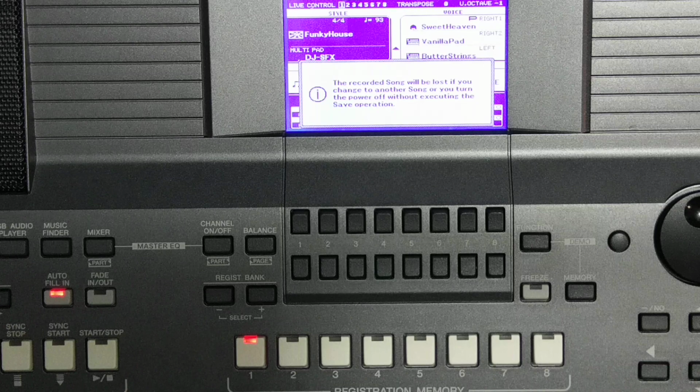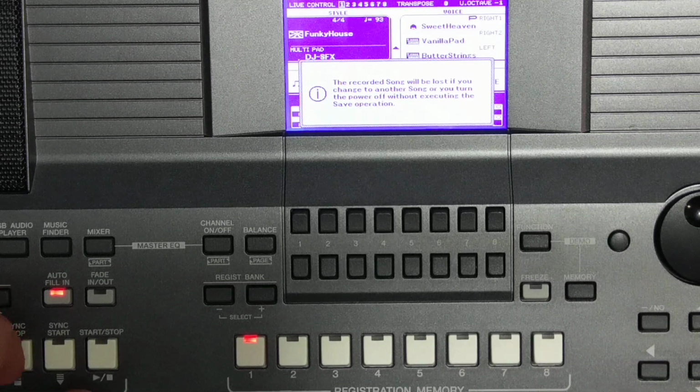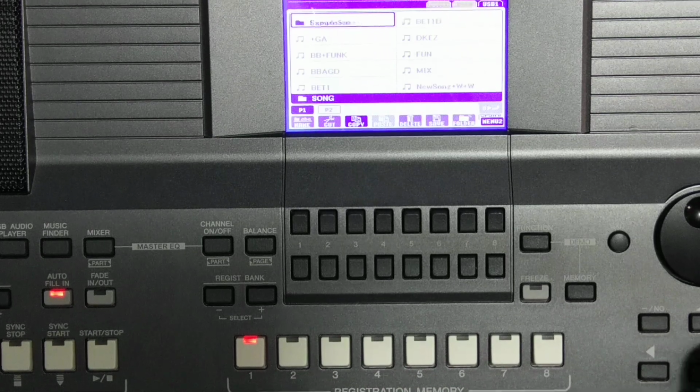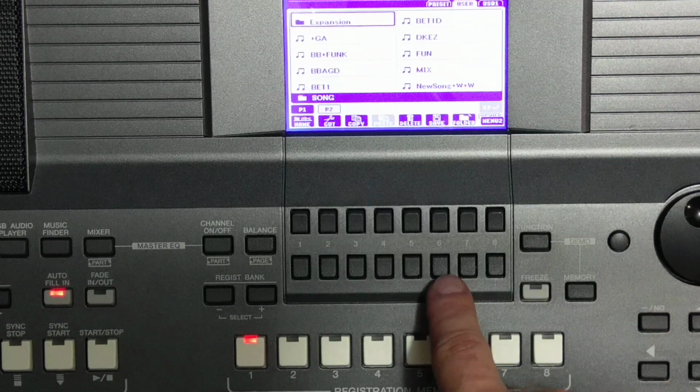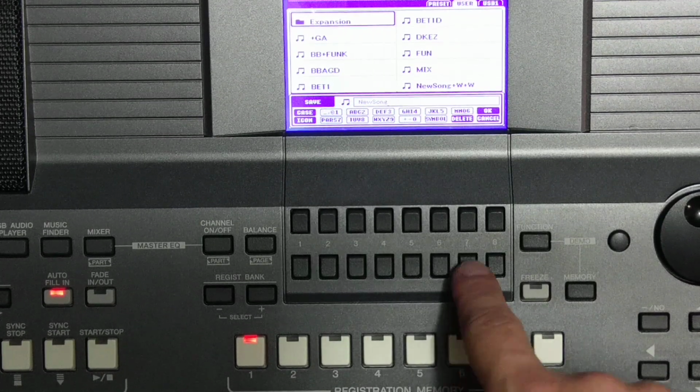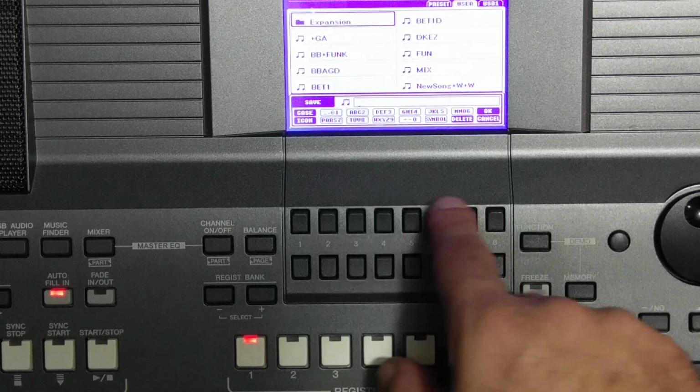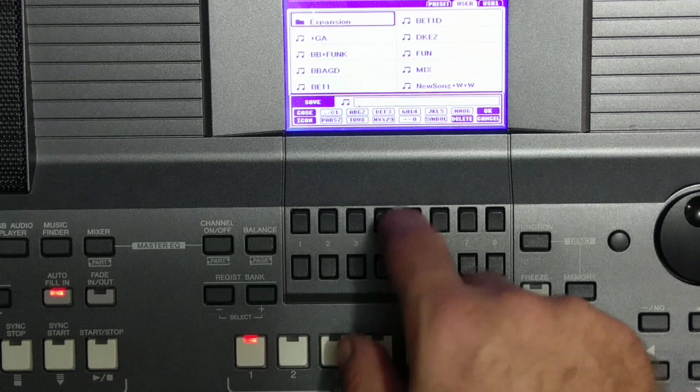Stop, and I will save now this song. So I'm pressing the song function, I select, I will go to the internal memory user space, I will select save. Of course, if you want to know more about this, please check the video description. There are a lot of videos on my channel about it.